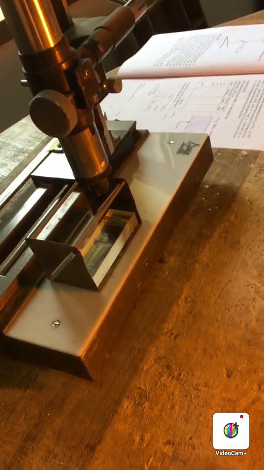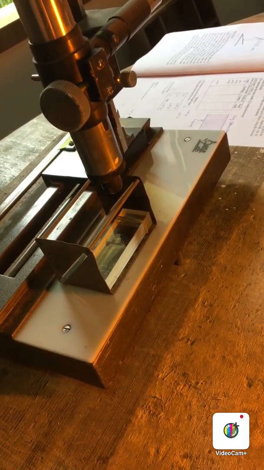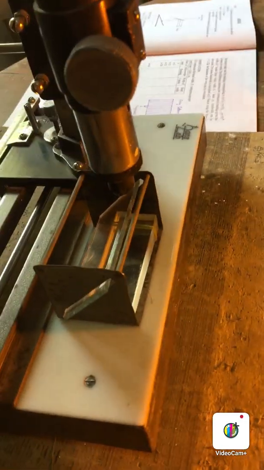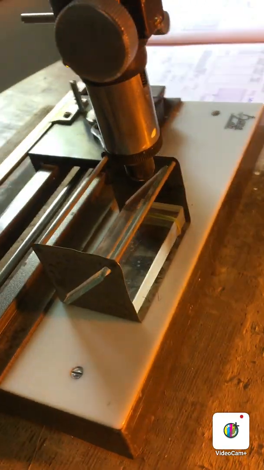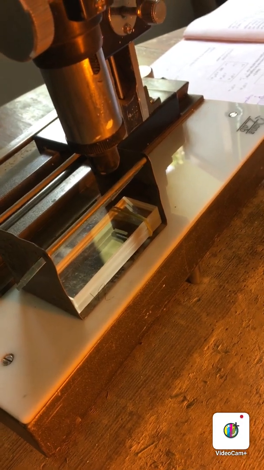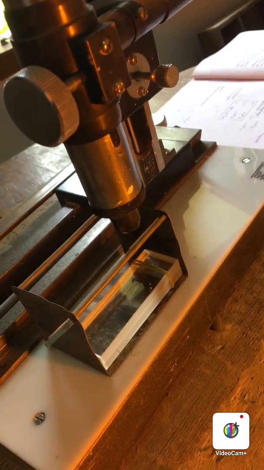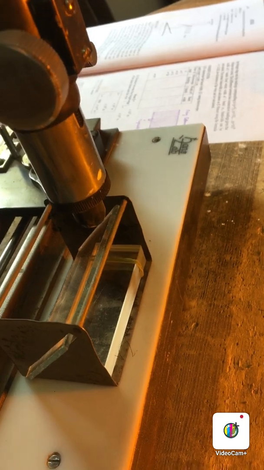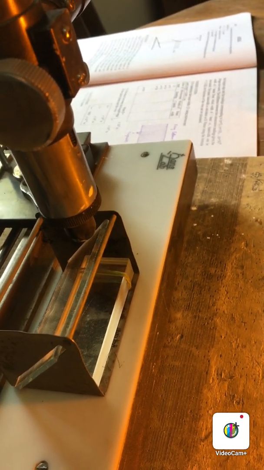Now we can see the setup of this Airwedge apparatus with the microscope. You can see the inclined glass plate G and the Airwedge glass plates arranged this way, and there is a source, a sodium vapor lamp, and the light is allowed to fall on the Airwedge glass plates.